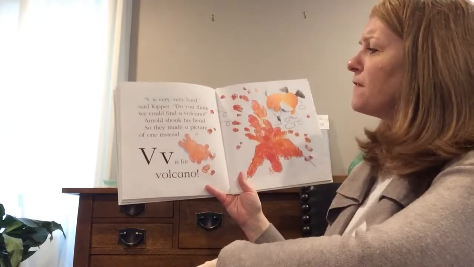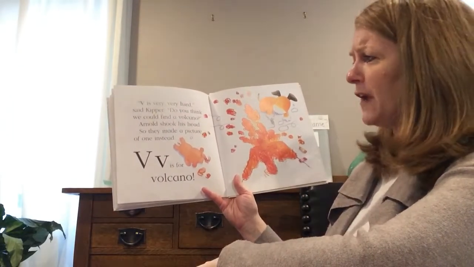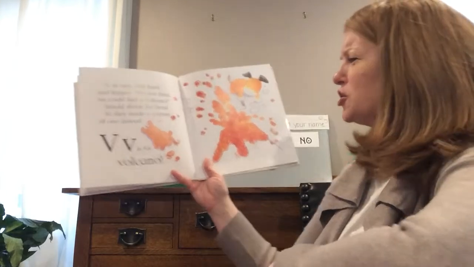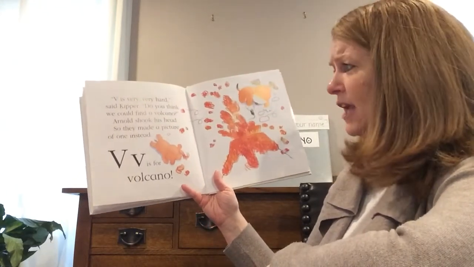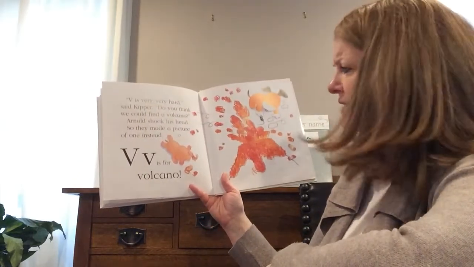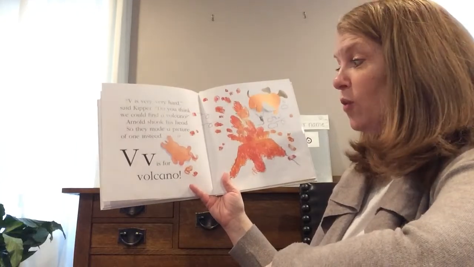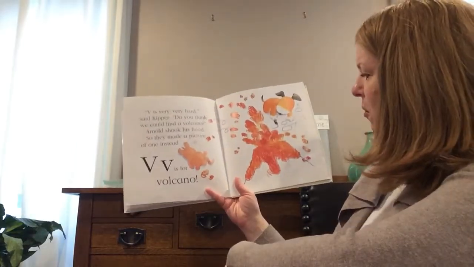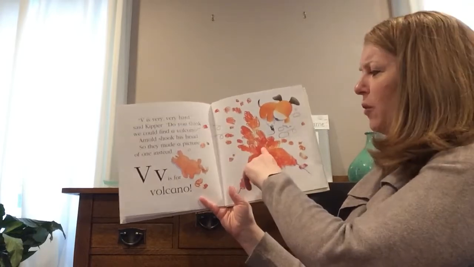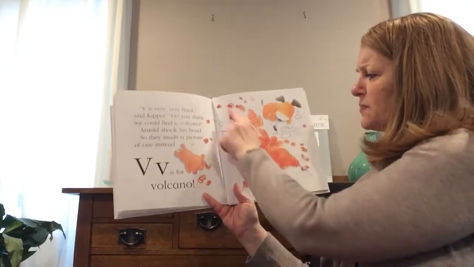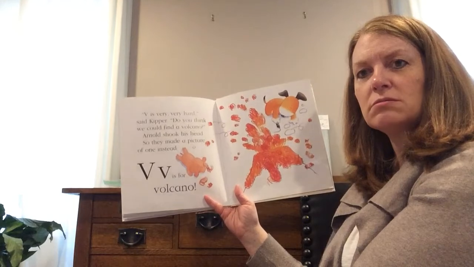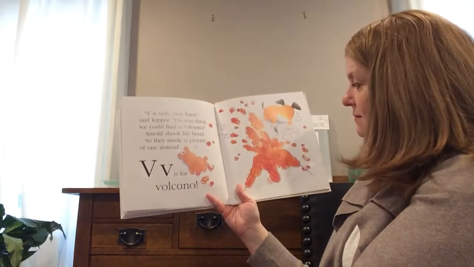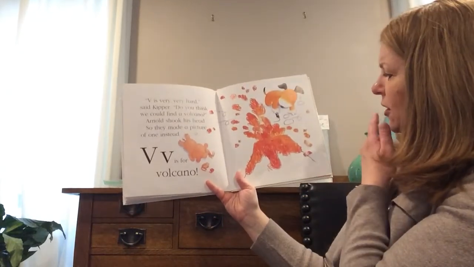V is very, very hard, said Kipper. Do you think we could find a volcano? Arnold shook his head. So they made a picture of one instead. V is for volcano. Wow. Do you know what is spouting out the top of the volcano? Lava. I wonder if you could make a picture of volcanoes.